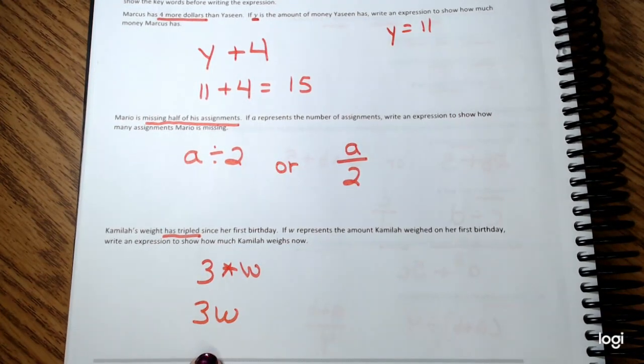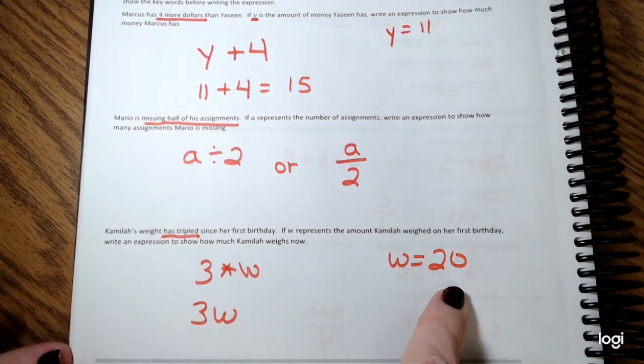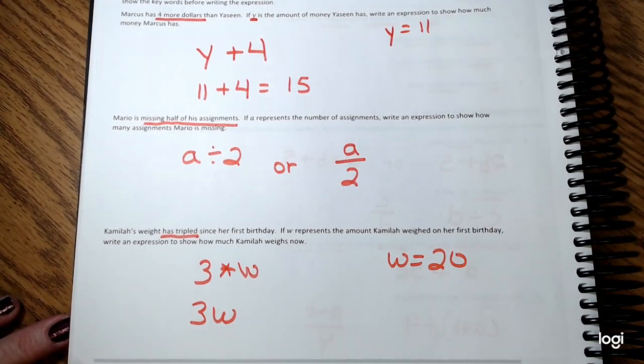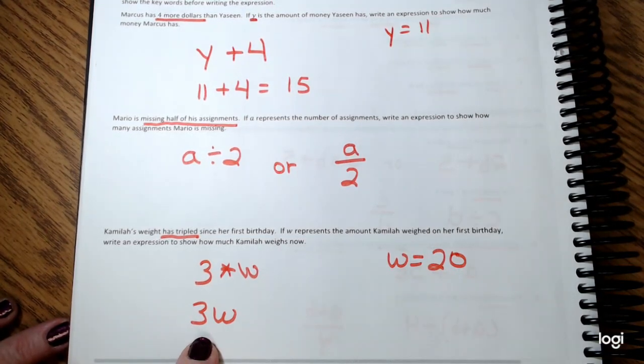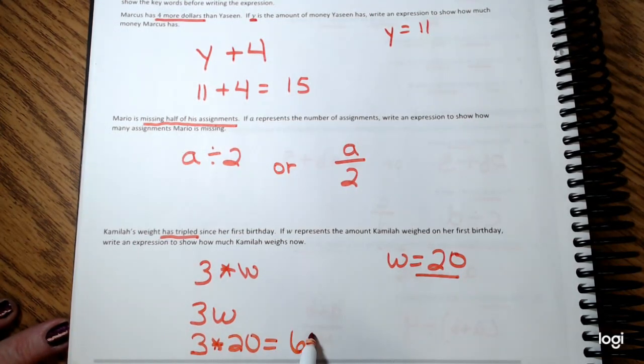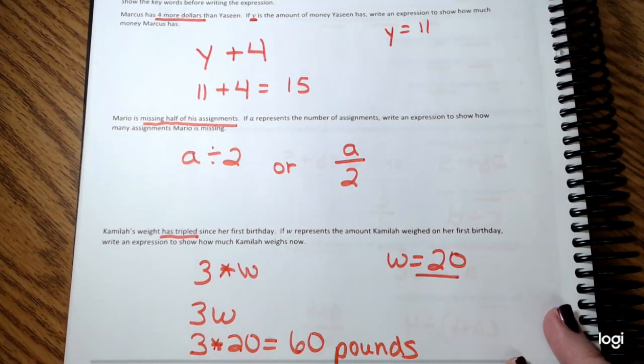Now, we can't solve this expression unless I tell you what the weight was. Well, what if I told you that her weight at her first birthday was 20 pounds? What would she weigh now? Well, we would substitute that in here, and we would say that she now weighs 60 pounds. Now, of course, we cannot solve that until we are given what W stands for. Okay, turn over to the next page, please.